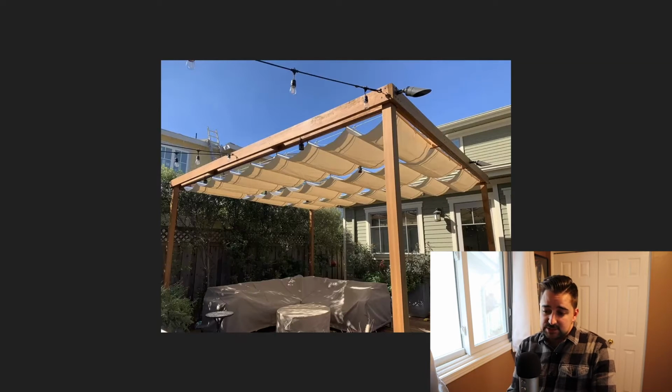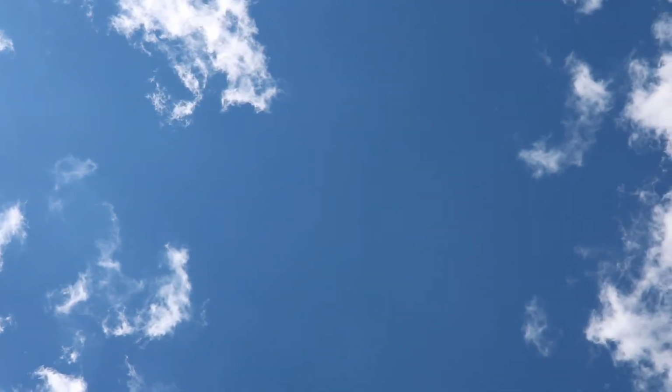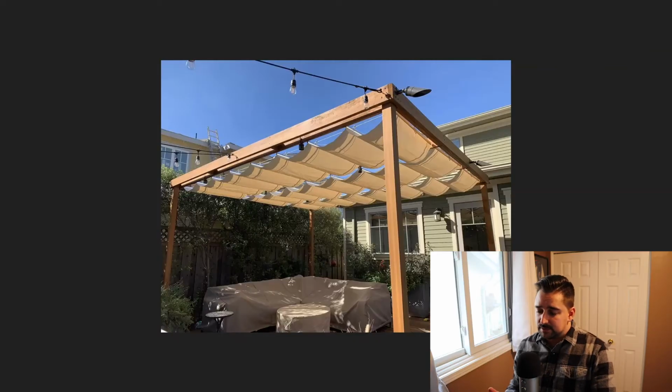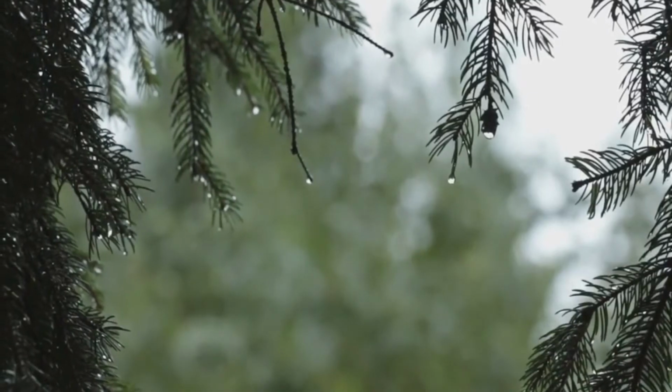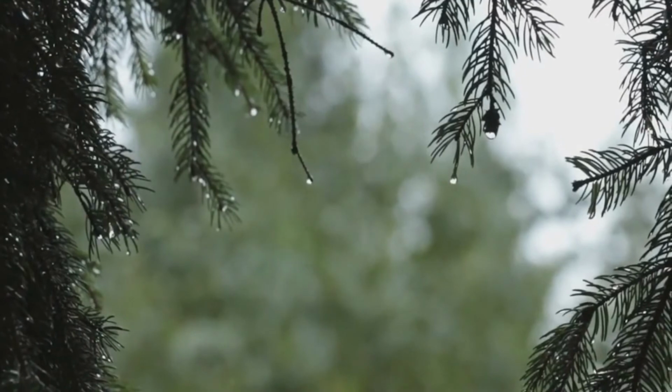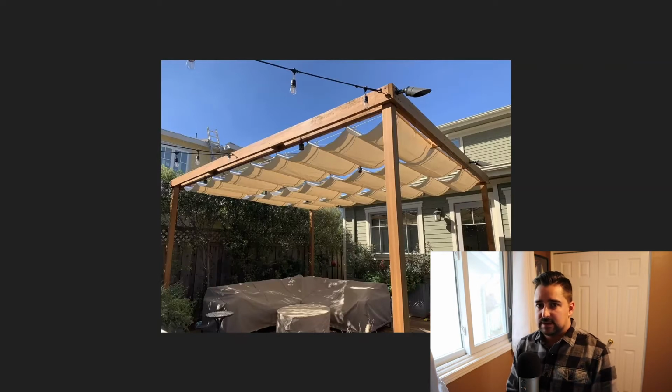But you add in the shade sail and you can maximize it, especially on a clear sky, noon hour day on a Saturday, you're outside. Or there's light rain, you can close that and still enjoy that space. Now, of course, if it's downpour, it's not going to do much probably. So I say light rain, it's like misting kind of thing. It would still make the space enjoyable.